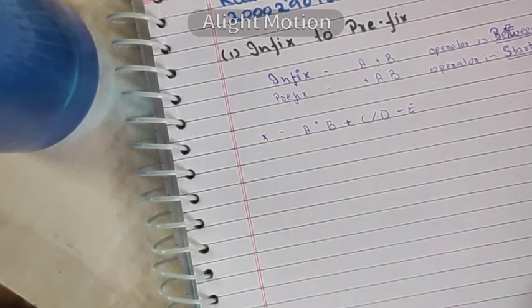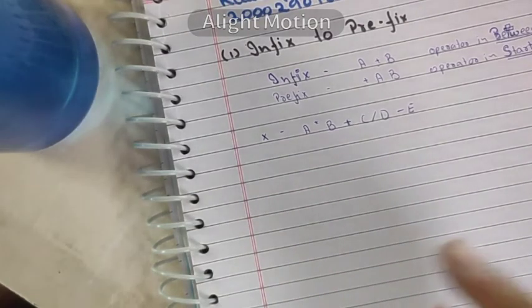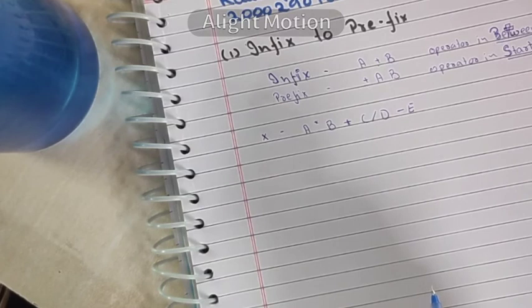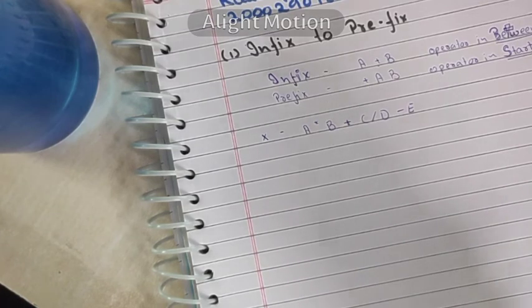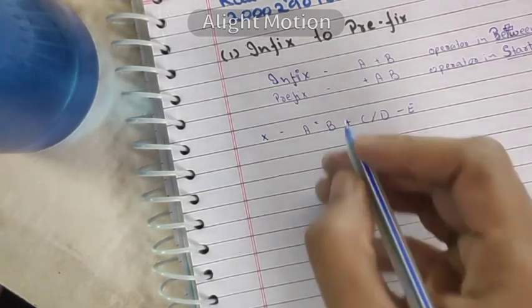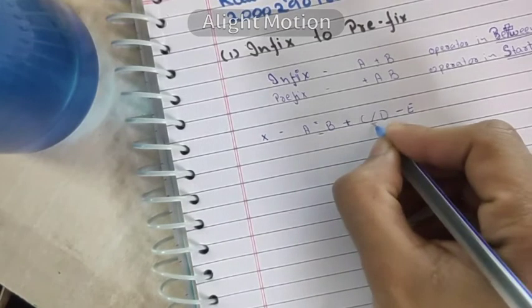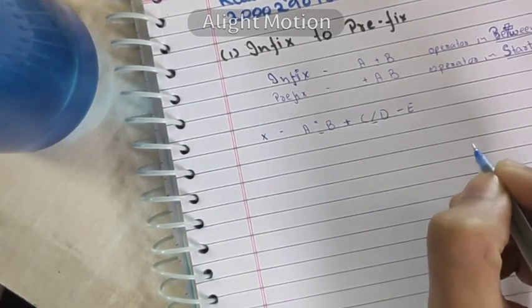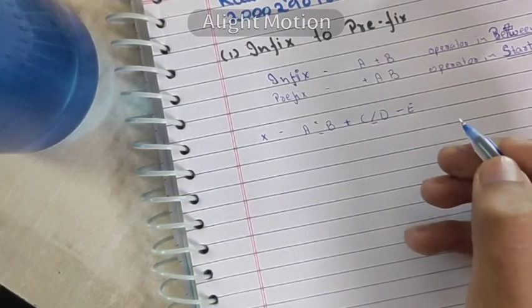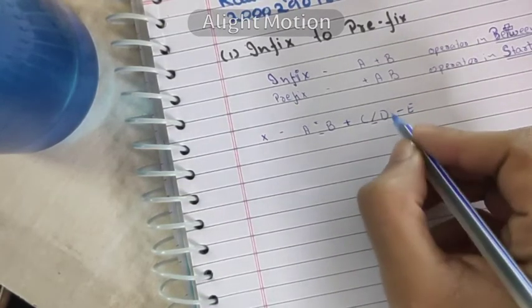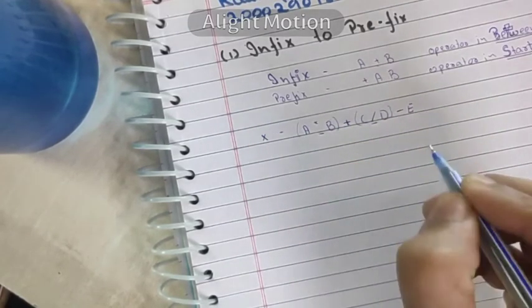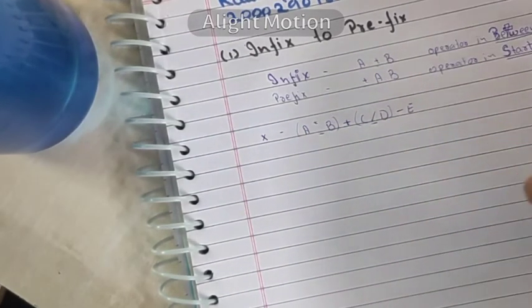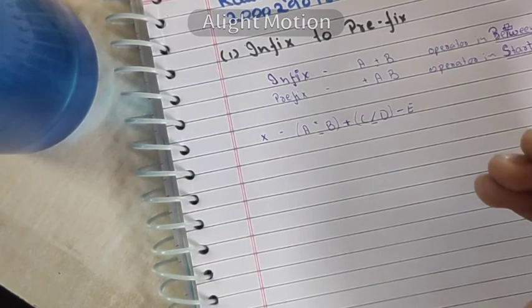So let us consider an infix expression. X is equal to A into B plus C divided by D minus E. So in order to write the prefix of this equation, first we find out the operator with maximum priority. Here star and divide have the most priority. So for visualization purposes only, we keep them in brackets and treat them as a single operator in the later part.